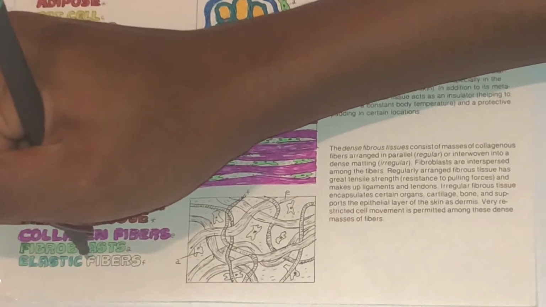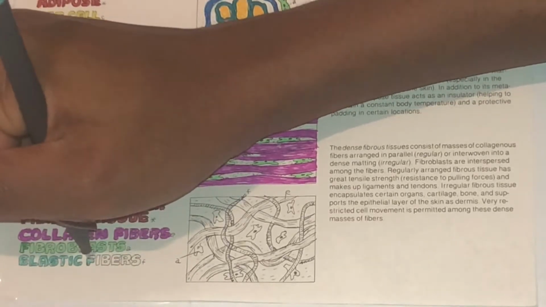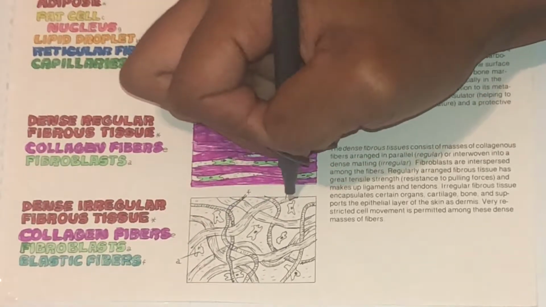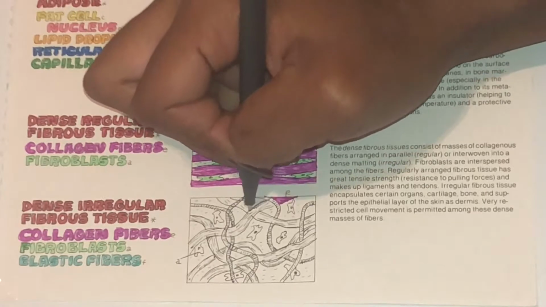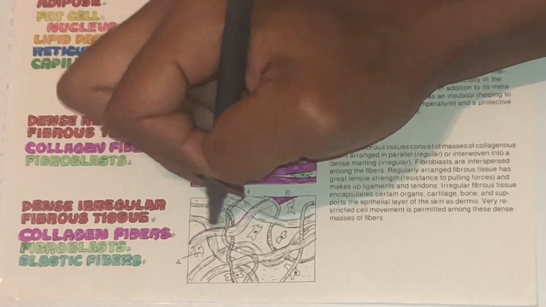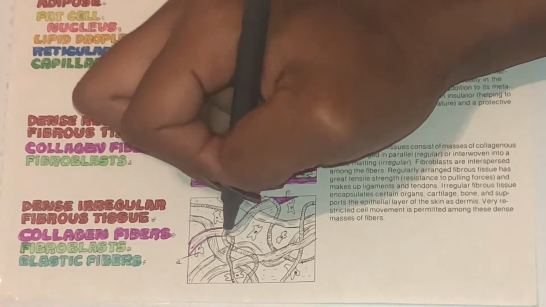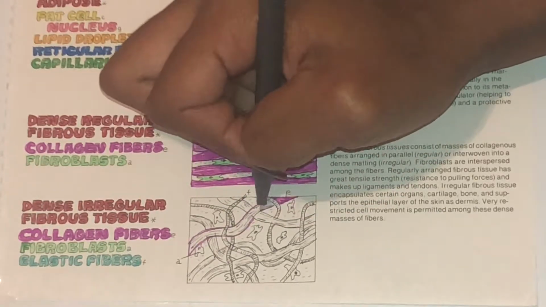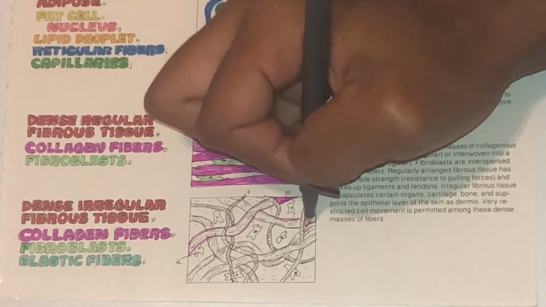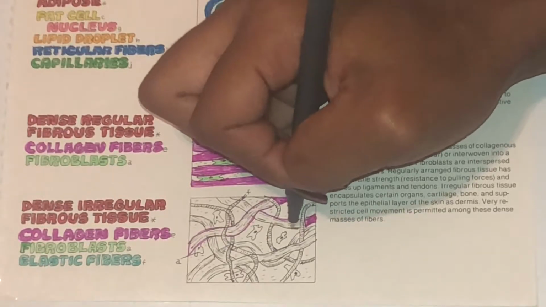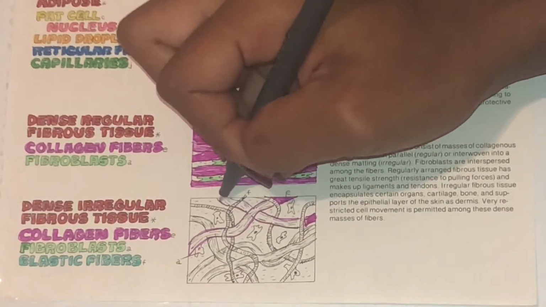Fibroblasts are interspersed among the fibers. Regularly arranged fibrous tissue has great tensile strength, resistance to pulling forces, and makes up ligaments and tendons. But we are currently coloring dense irregular fibrous tissue.